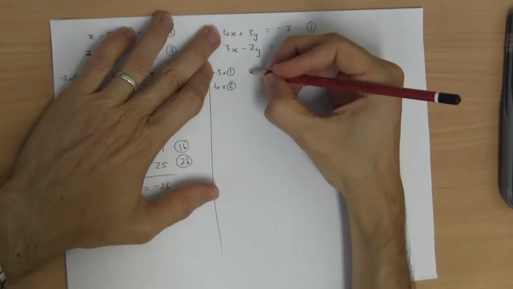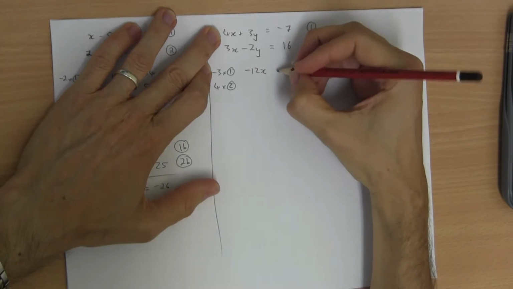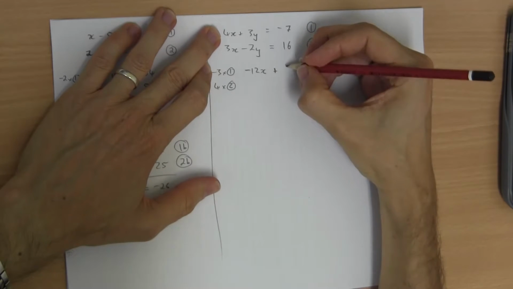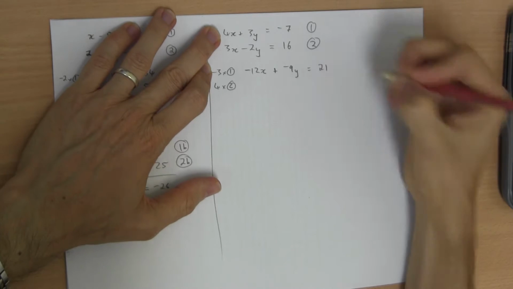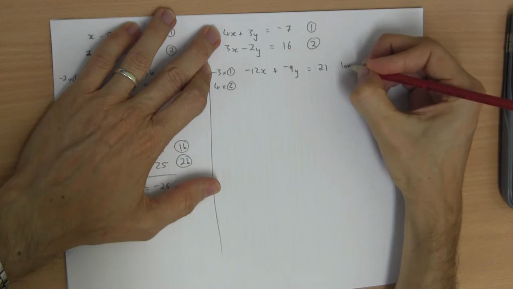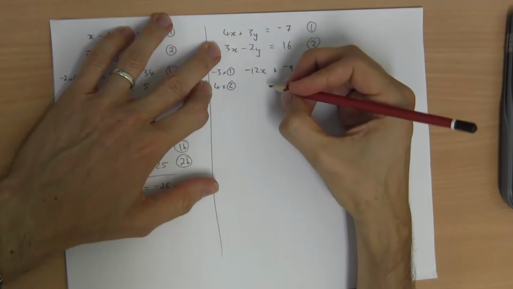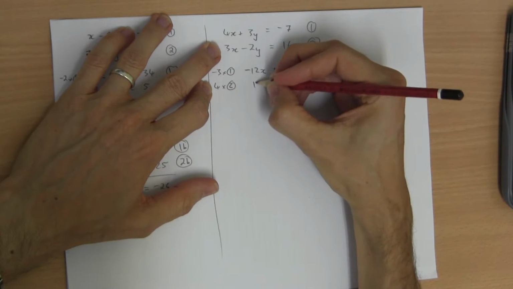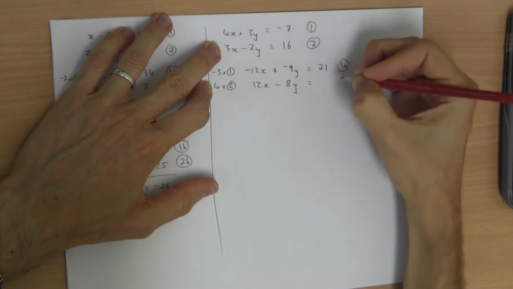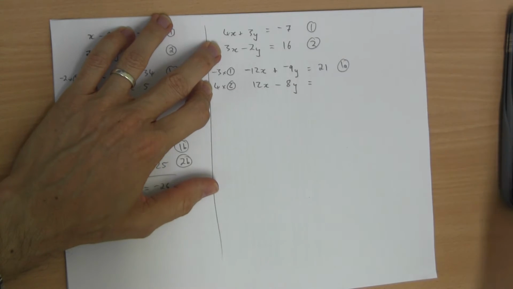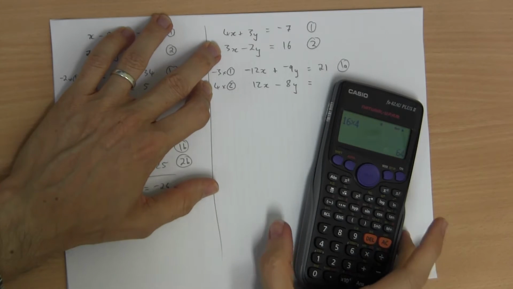Let's do it. Negative 12x, well, I can do plus negative 9y equals positive 21. That's 1a. And 4 times number 2, 12x minus 8y equals 16 times 4, 64.